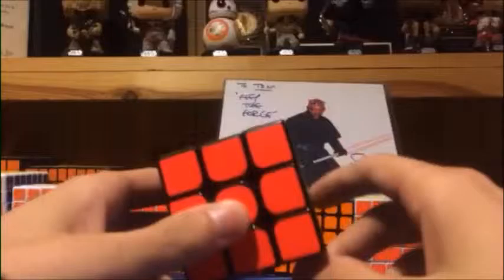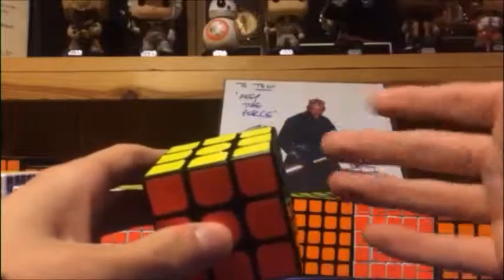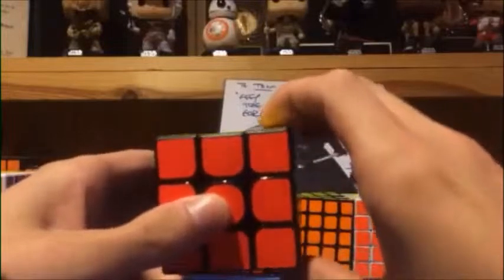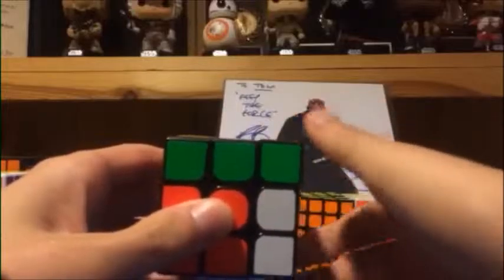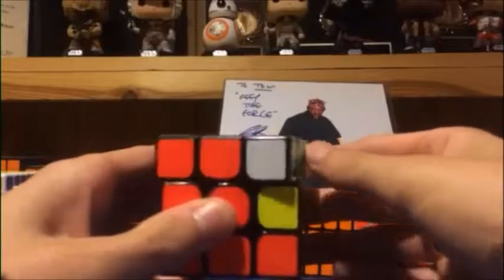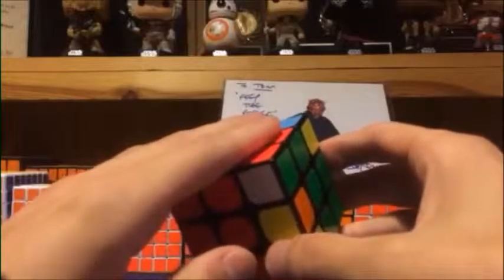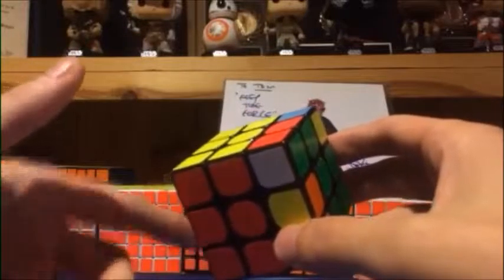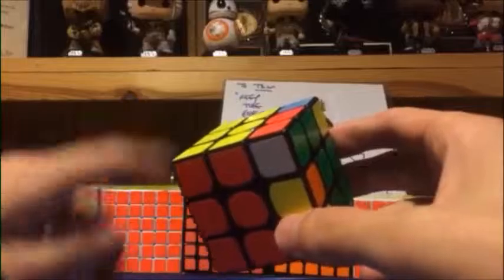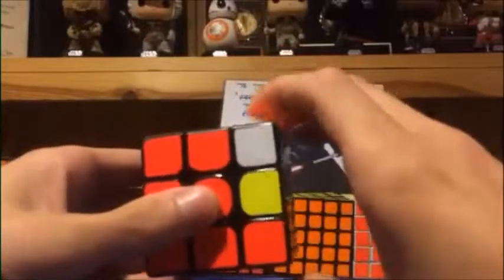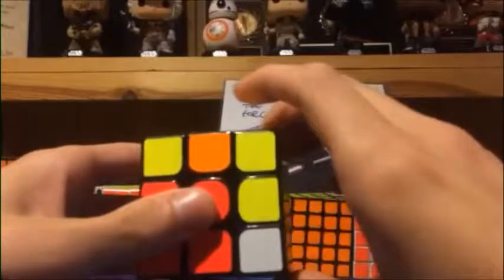Like one really fun algorithm that I use to warm up my fingers is R, U, R prime, U prime. And a fun fact, if you start that algorithm on a solved cube and you do it 6 times, the cube will resolve itself. So we did it once just there. Let's do it again. R, U, R prime, U prime.